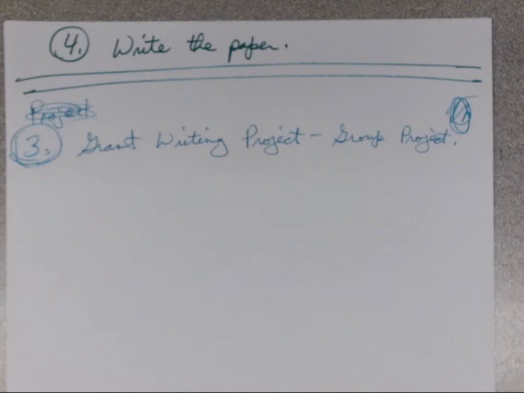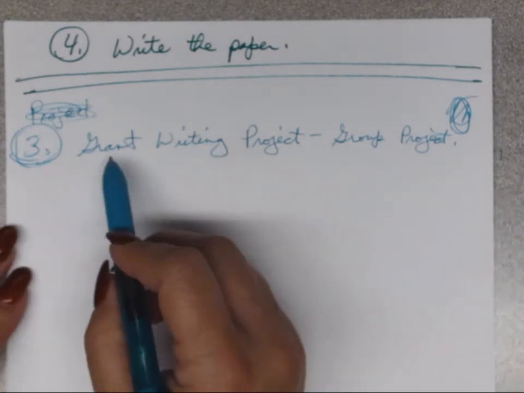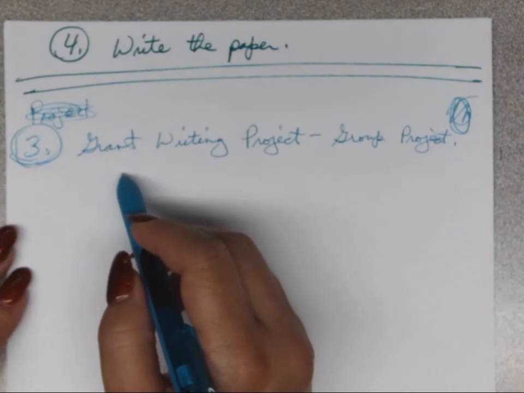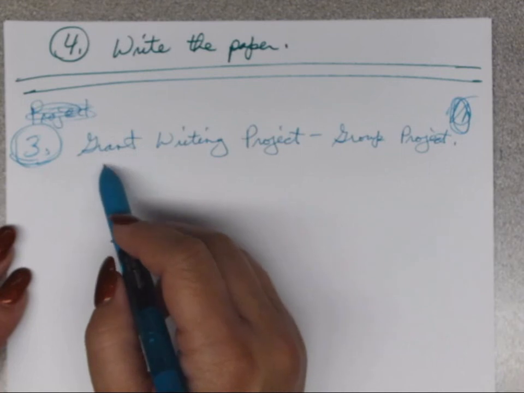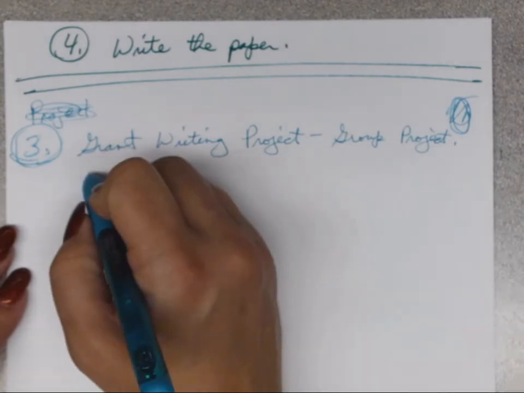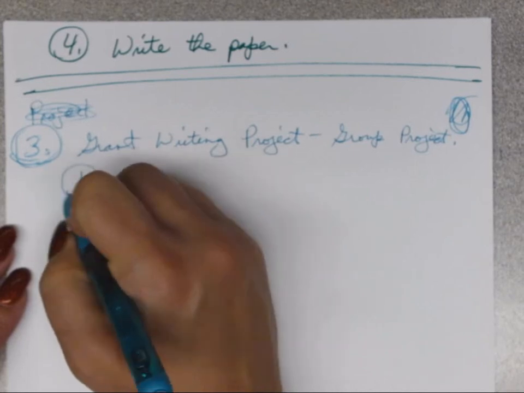What I plan to do is on day 3, I will post up my most recent grant that I wrote, the RFP or RFA, which if you don't know what that stands for, RFA is a request for applications. So here's our first step.